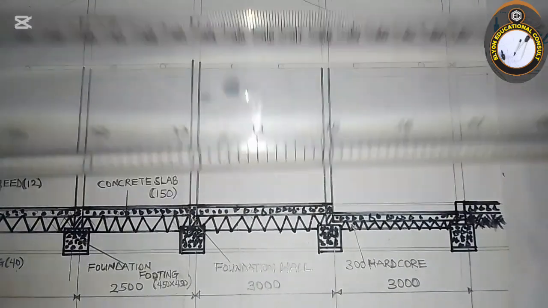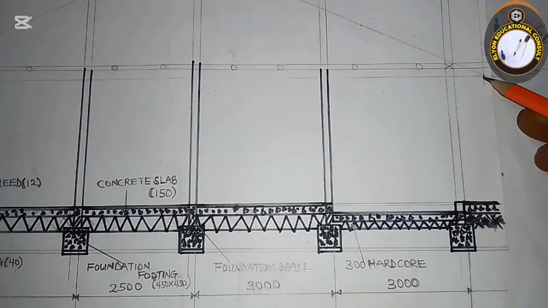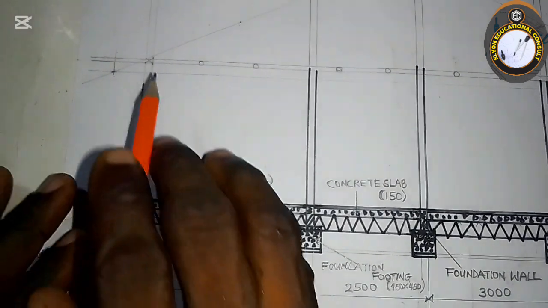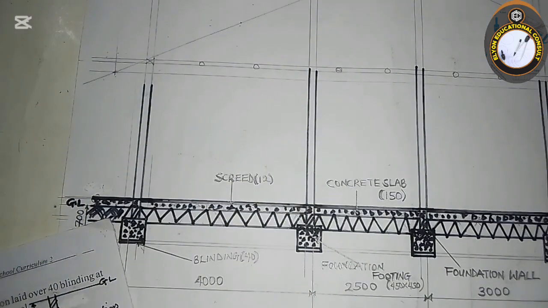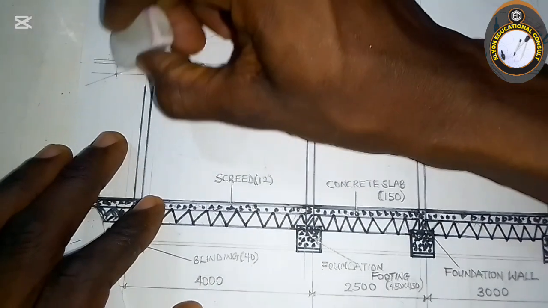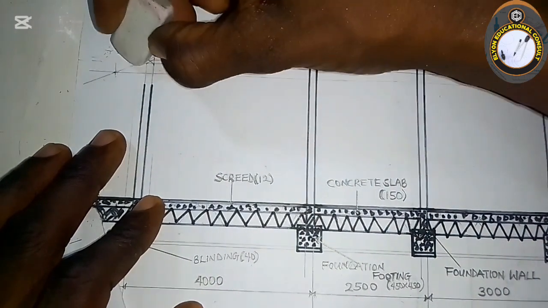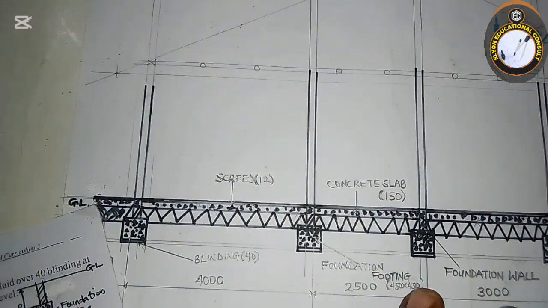Okay, so this will be our eave projection at this side as well. This is the eave projection. Okay, so let me remove this SS line so that it will not confuse us. So let me remove this SS line here at this part here. Okay, and at this part as well.